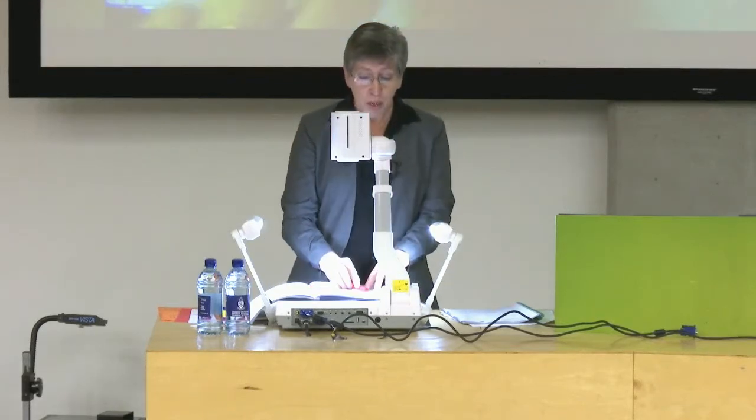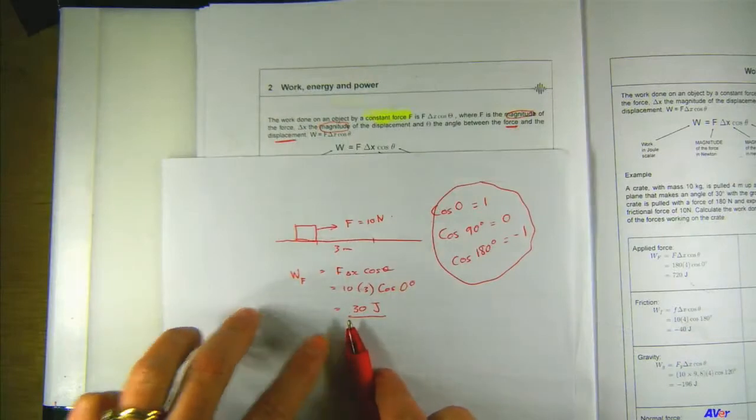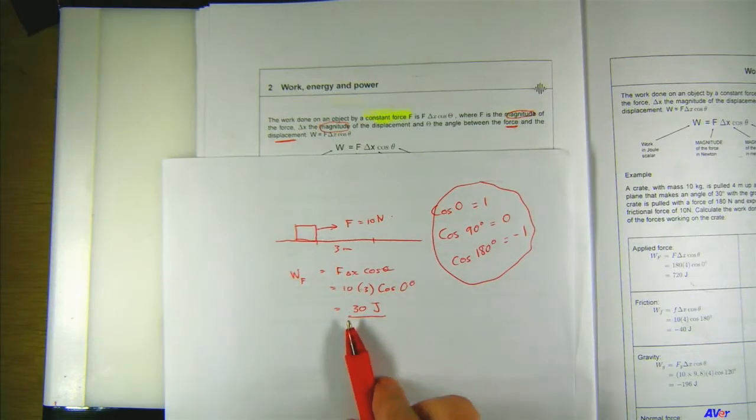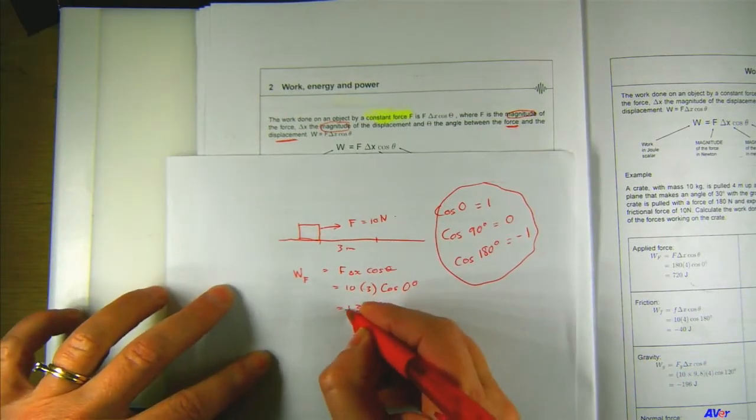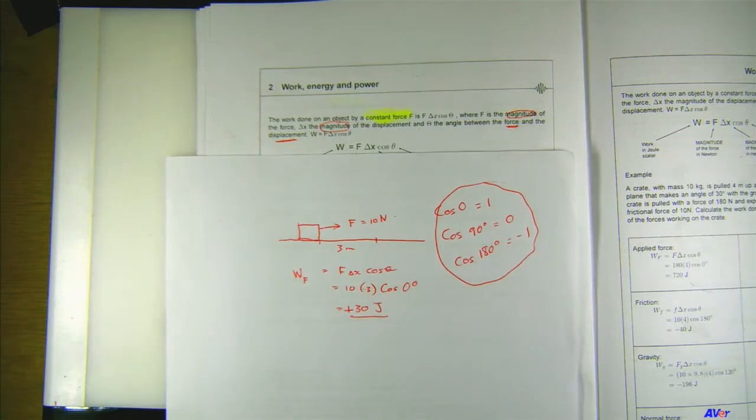So energy's got no direction, but now we're doing work. And now we have a positive and negative. What does it mean? If it's positive, it means we are putting energy into the system. We're making the energy of the system more, right?